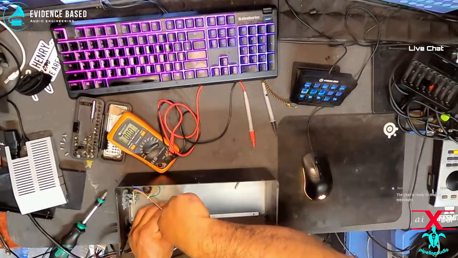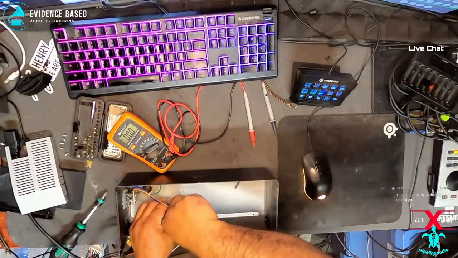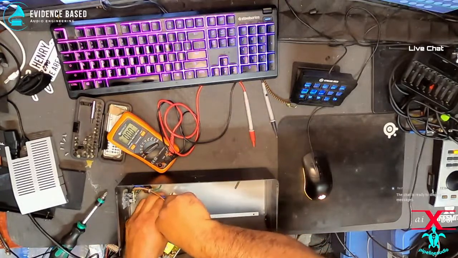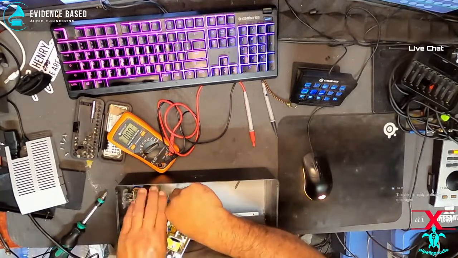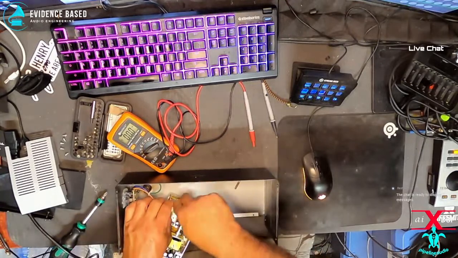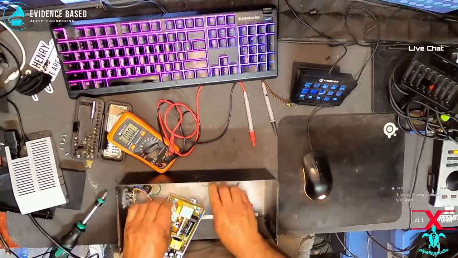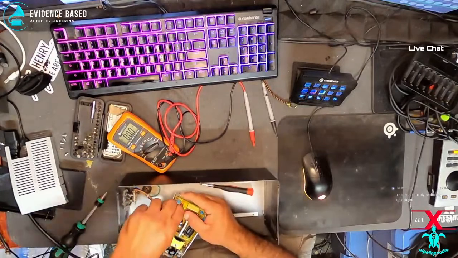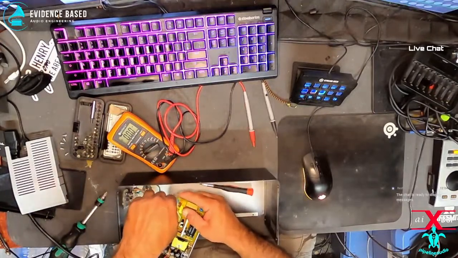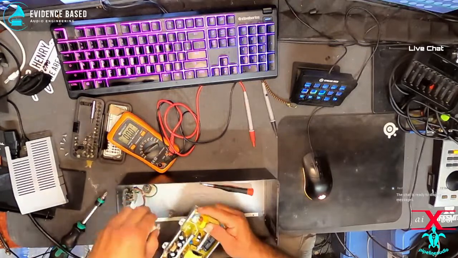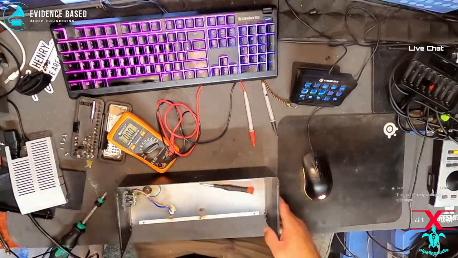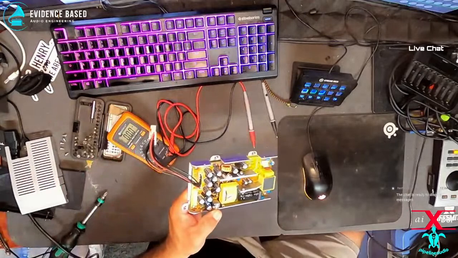I don't want to hurt the ceramic caps or whatever those are over there too. Yeah, it was just, oh man, this is really trying to rip this cap out. And I don't want to hurt that cap. Okay, come on. There we go. There we go. Okay. So here we got the power supply.